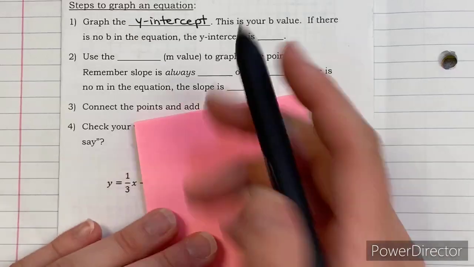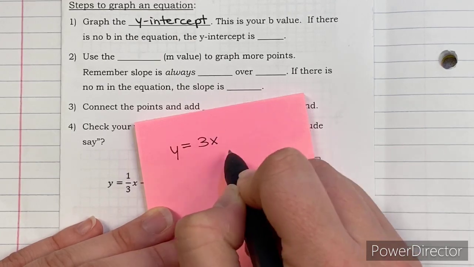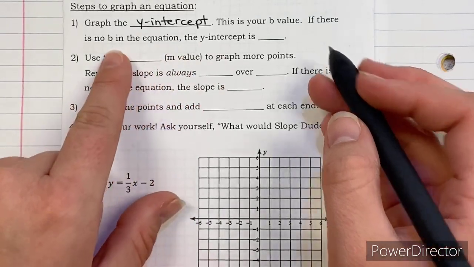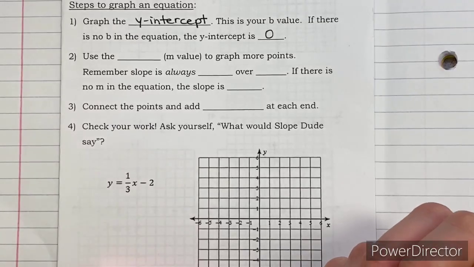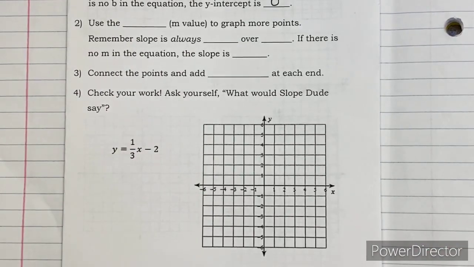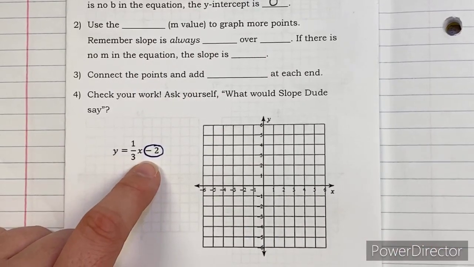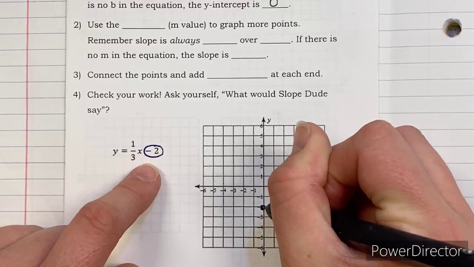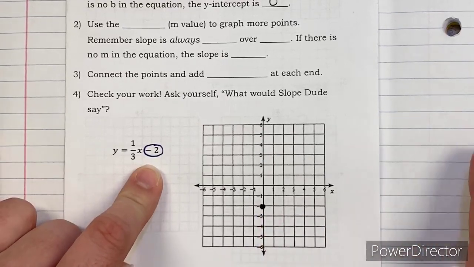So here's what this means. If you see y equals 3x and then nothing back here, this is the same as writing plus 0. So if there is no b value, then that means the y-intercept is 0. Okay? So now let's go graph our y-intercept, because down here, our y-intercept is right here. So we're going to graph a point, our y-intercept. This is our y-axis. We're going to go to -2 on the y-axis and plot a point. So there's our y-intercept. That's where it's going to cross the y-axis.